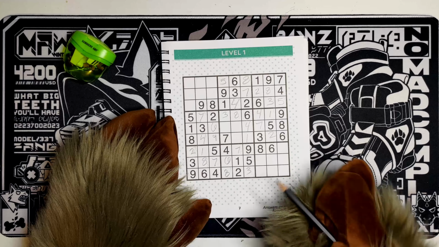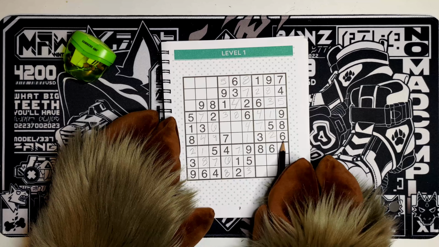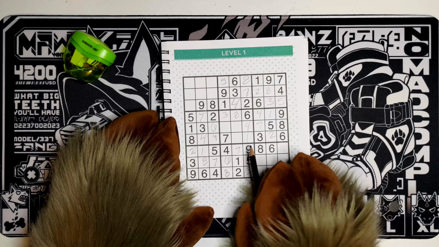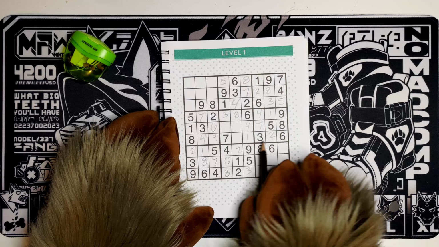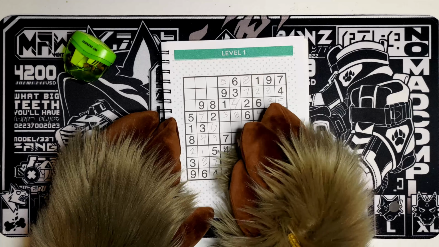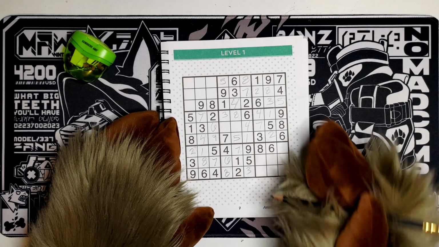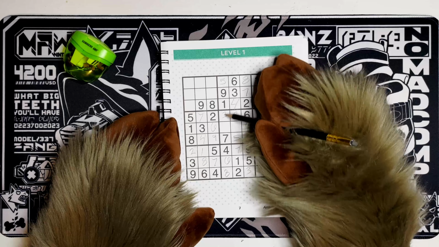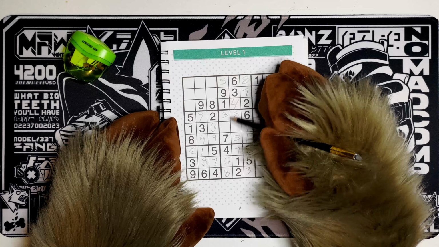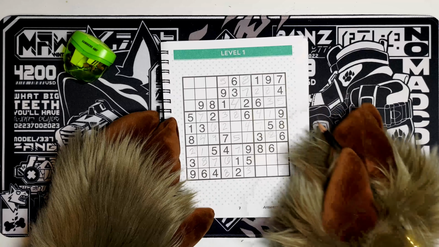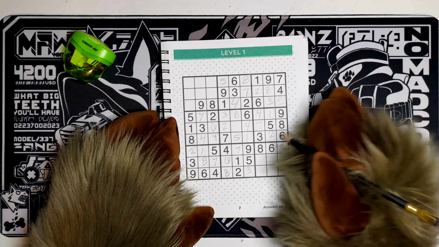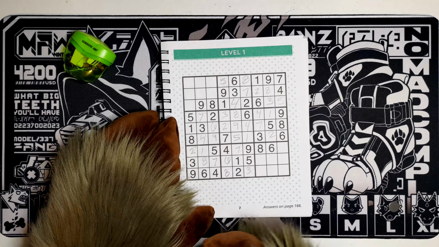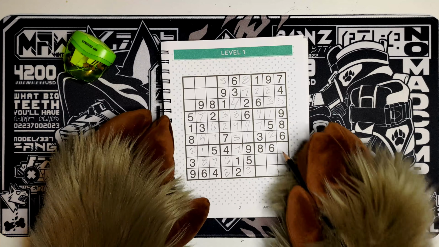Now we've just got this row here, which is only missing one thing, so whatever's missing is going to be here. 4, looks like 5. And same idea with this column here. Just missing 2. And now all we're missing is one thing in this square, and that is our 9, right into the middle. Look how quick and easy that was.